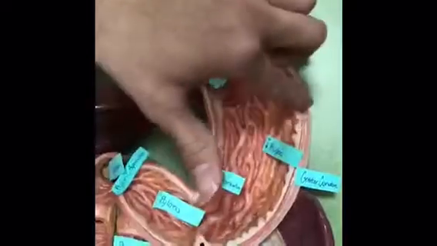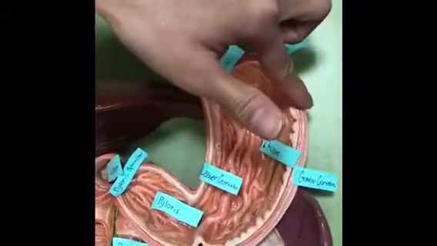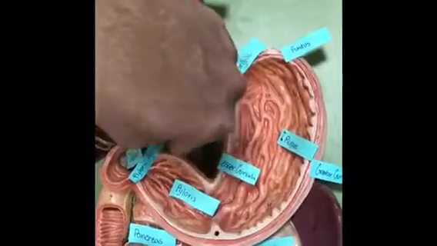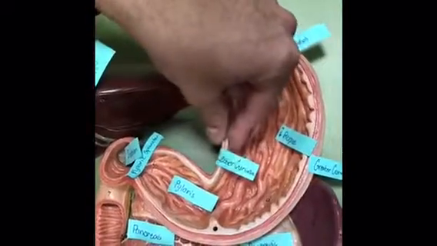In our stomach here, which is really cool, we have two curvatures. We have this long part right here, the outside portion, this is called the greater curvature, and the bottom right here, this short, backwards L-shaped, is called the lesser curvature.